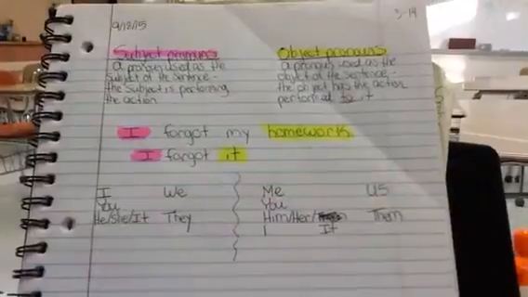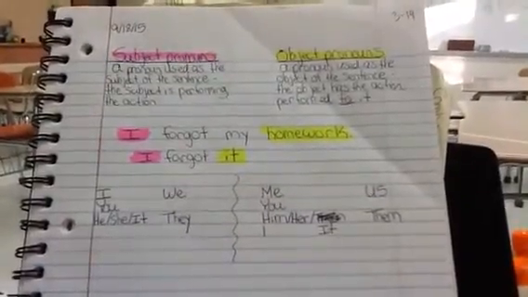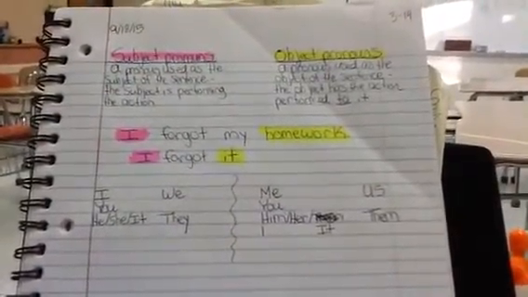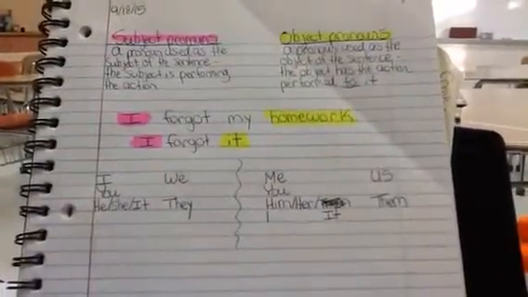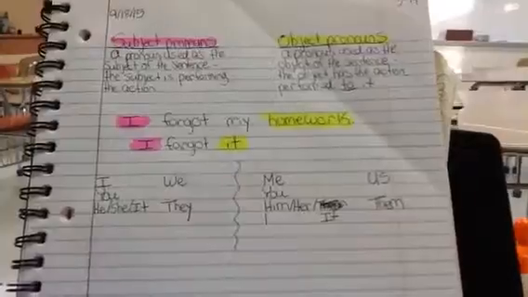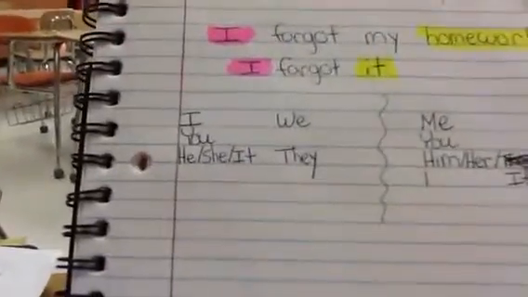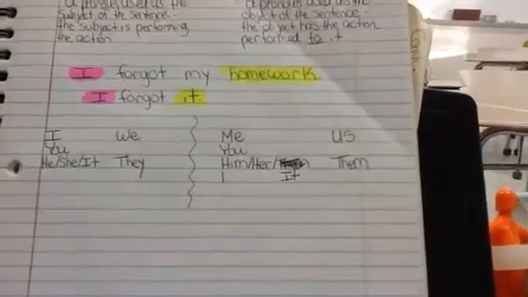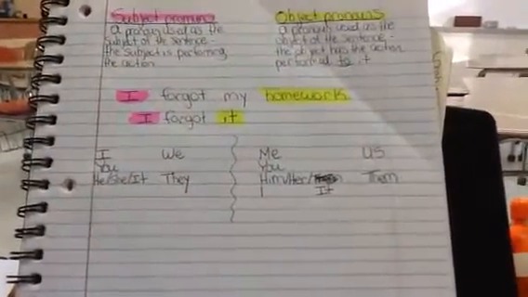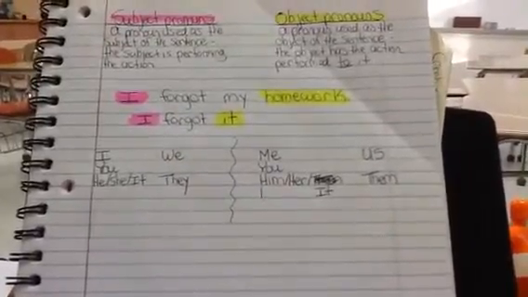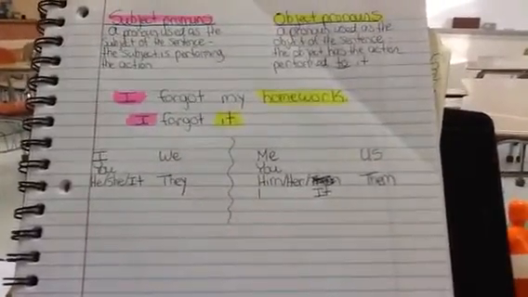Now, you don't want to get subject and object pronouns mixed up. There are certain pronouns that can only be used as subjects and ones that can only be used as objects. I, you, he, she, it, we, they are subject pronouns. And me, you, him, her, it, us, and them are object pronouns. The only two that are interchangeable are you and it. So, let's look at a couple examples.